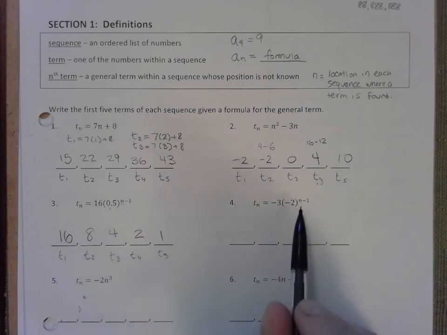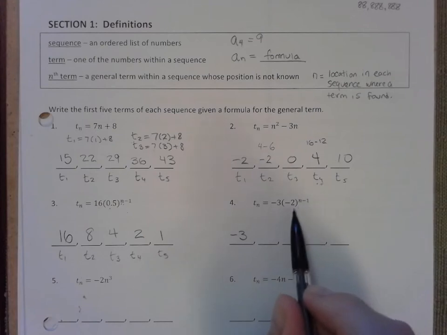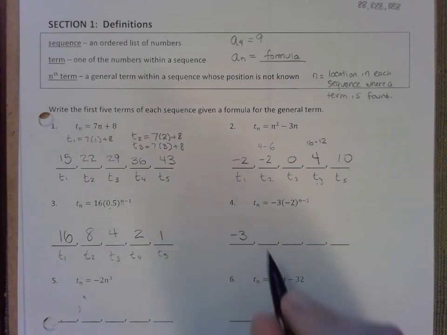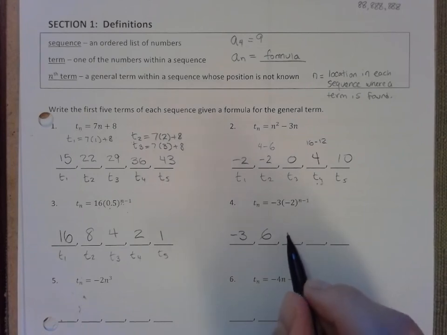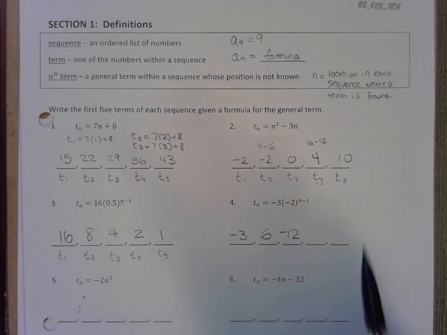Let's take a look. Let's plug in 1. I get negative 3. Let's plug in 2. Then I'm subtracting. I raise negative 2 to the first. I get negative 2 times positive 3 is 6. Let's try again. Let's find the third term. Plug in 3. Take away 1 is 2. Negative 2 squared is positive 4. And positive 4 times negative 3 is negative 12. It looks like the next term is the previous term times negative 2.